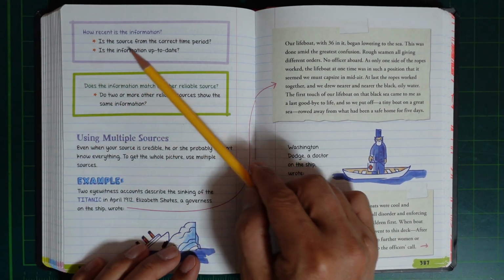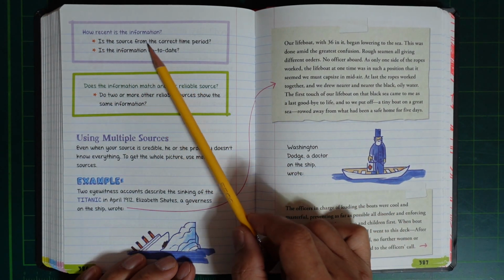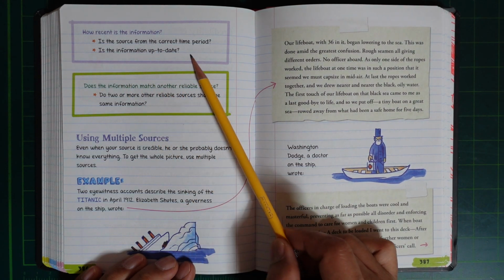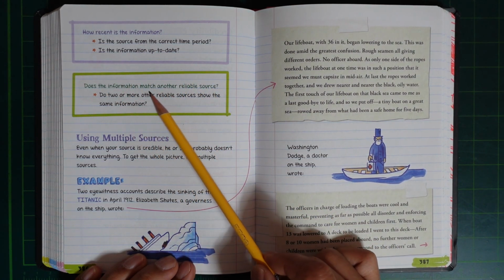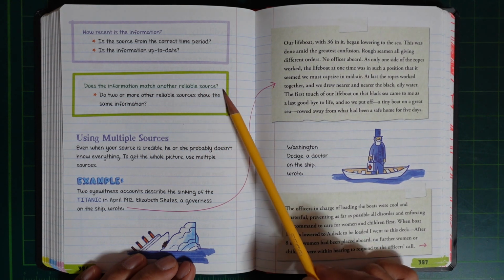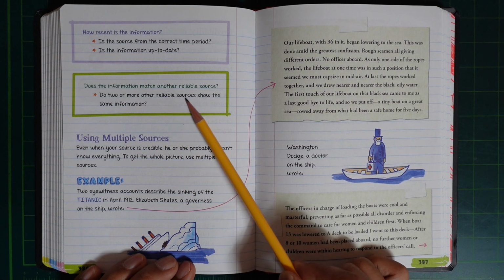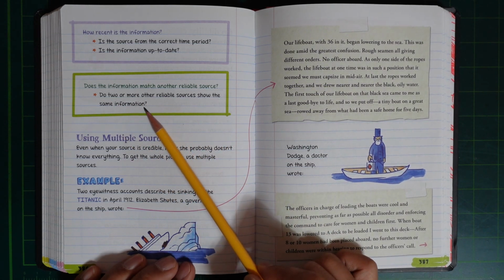How recent is the information? Is the source from the correct time period? Is the information up to date? Does the information match another reliable source? Do two or more other reliable sources show the same information?